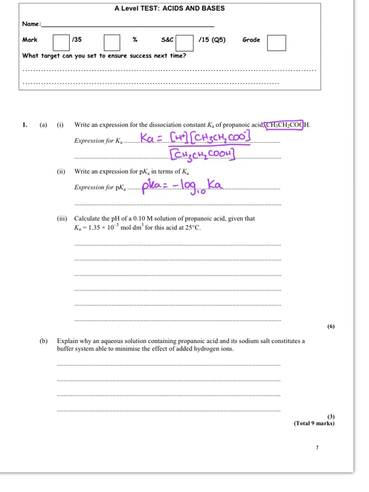Calculate the pH of a 0.1 solution of propanoic acid, given that Ka equals 1.35 times 10 to the minus 5 moles per decimetre cubed for this acid at 25 degrees C. We're working out the pH of a pure acid.